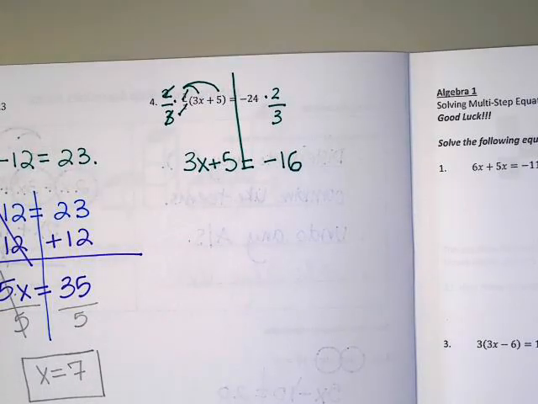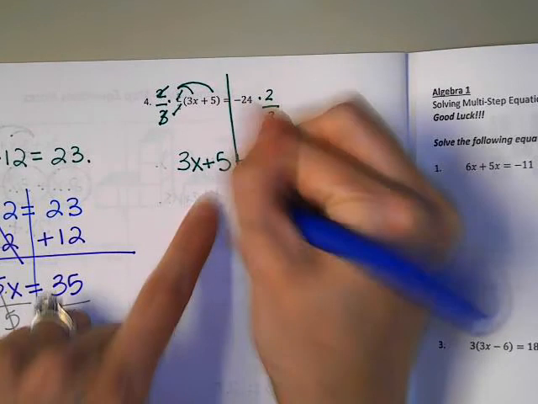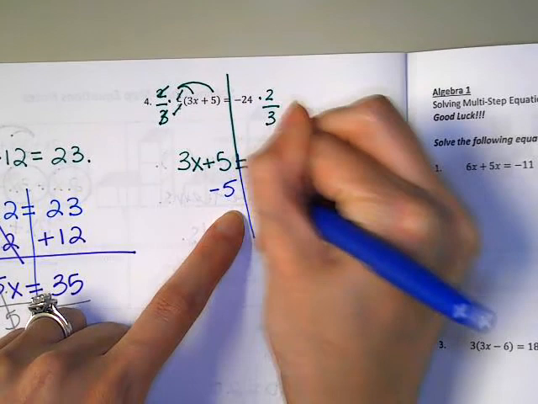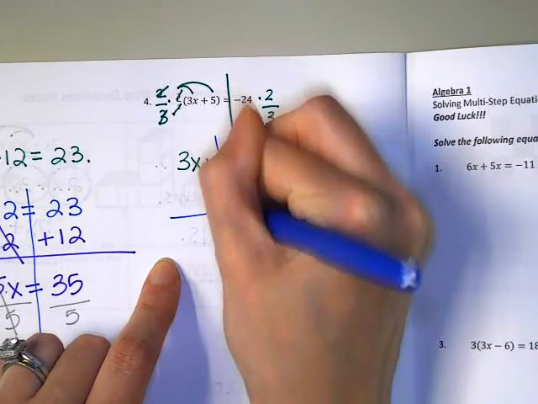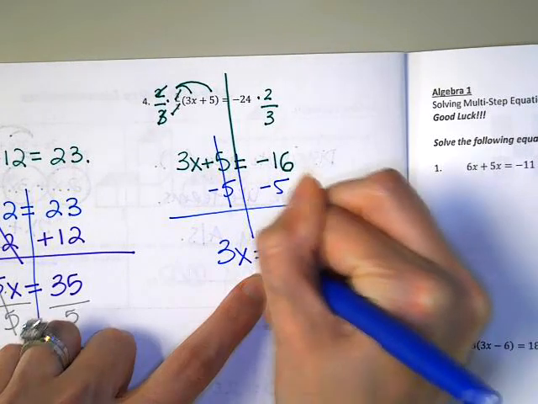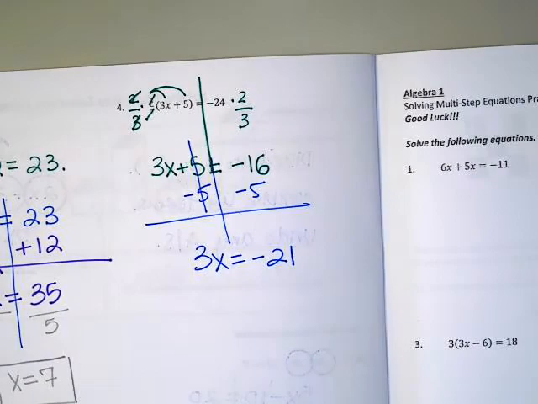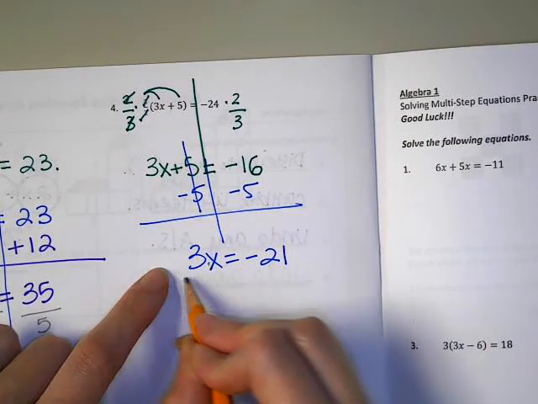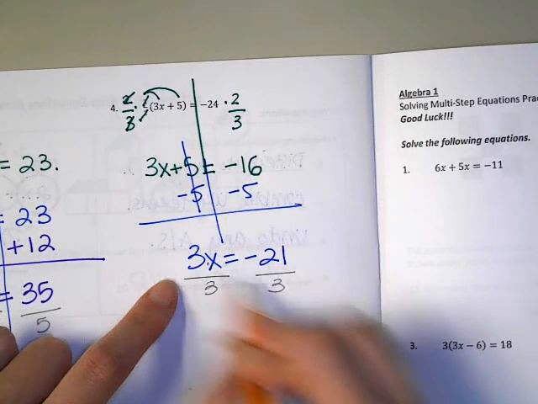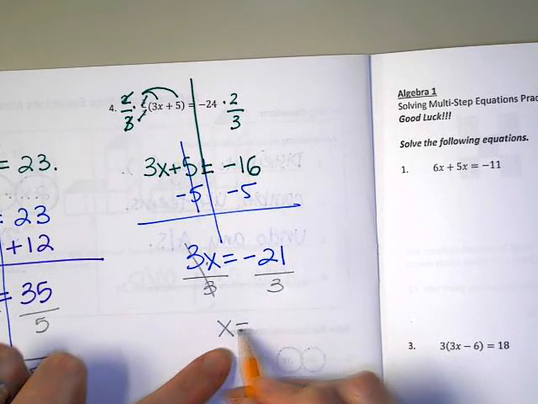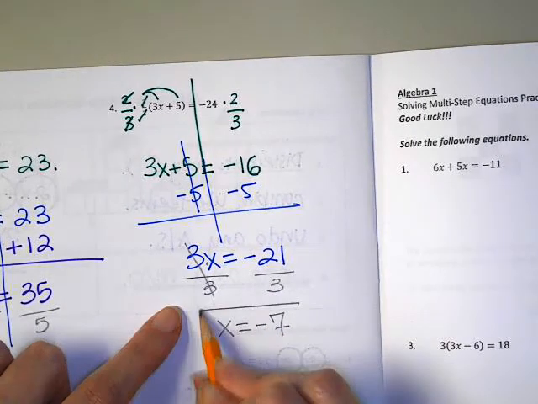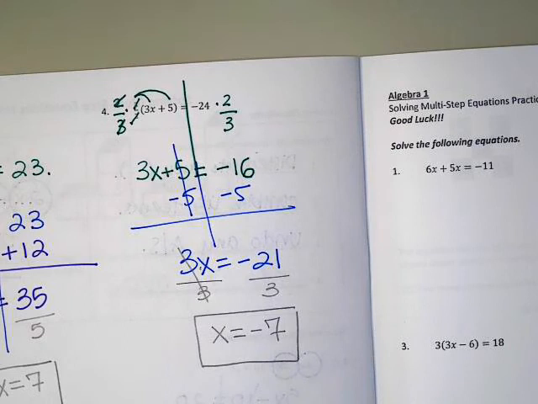So now we're on the step where if we're adding 5, we subtract 5. And we get 3x equals -21. And then if we're undoing multiplication, we do division. Okay, so x equals -7. We're going to work more on this one tomorrow in class, but I just wanted to introduce it.